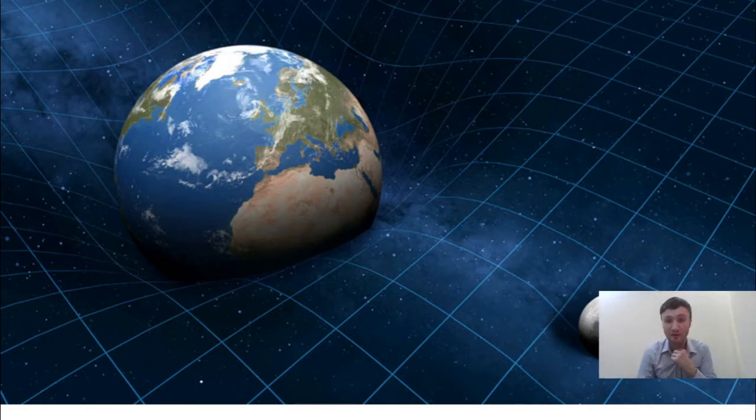So one way of thinking about gravity is that objects with a really large mass, like the Earth or the Moon or the Sun, are actually bending space around them. So you see here in this picture, the Earth is like a big heavy weight, and it's bending the whole of space around it. Imagine the Earth is like a bowling ball on a trampoline, and it's bending the trampoline down.